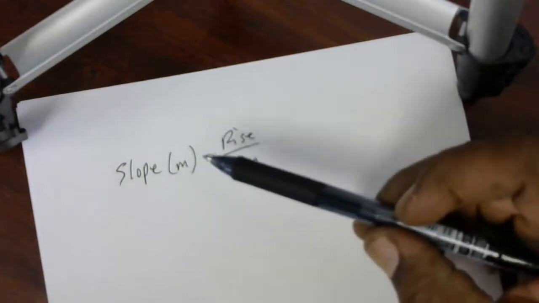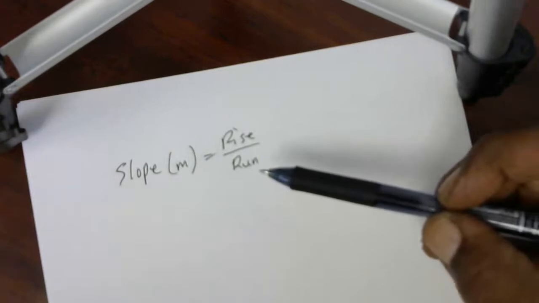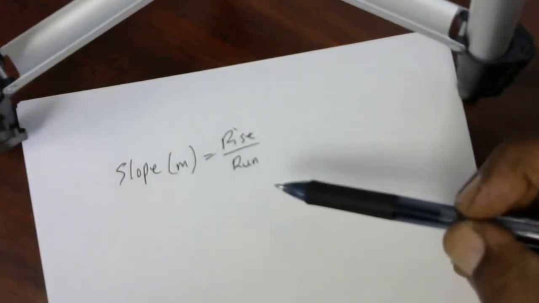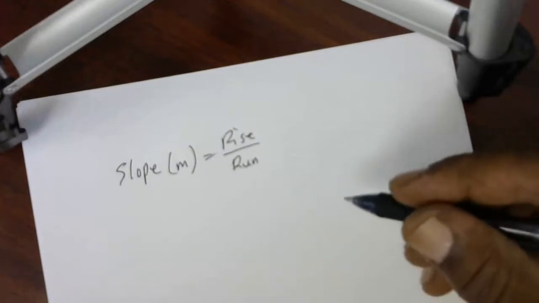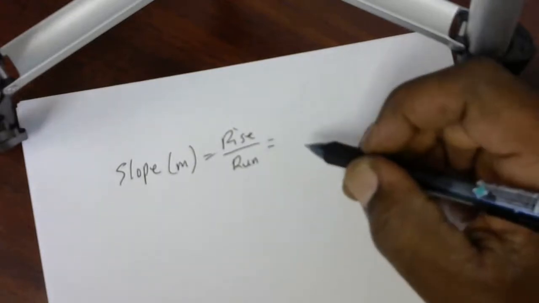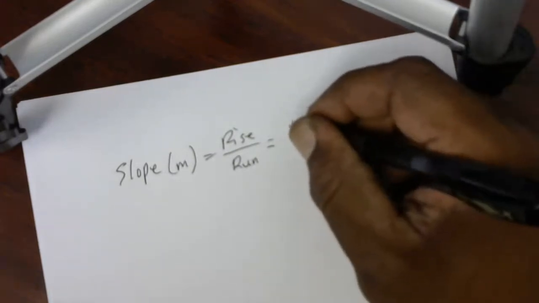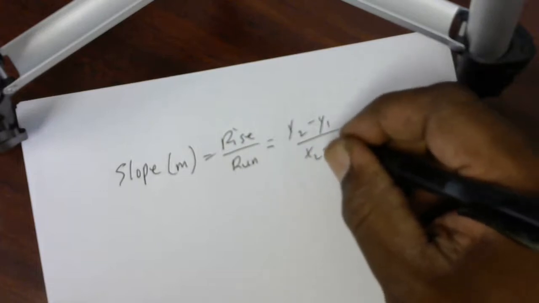We also looked at the 4 classifications of slopes: positive slope, negative slope, zero slope, and an undefined slope. We also had taken a look at how to find the slope through 2 points: y sub 2 minus y sub 1 over x sub 2 minus x sub 1.